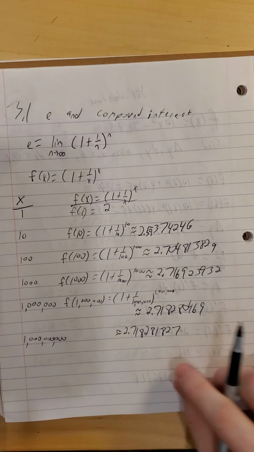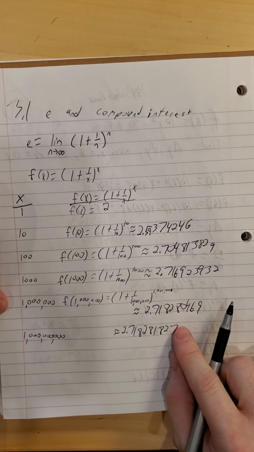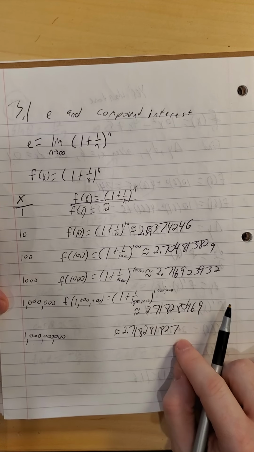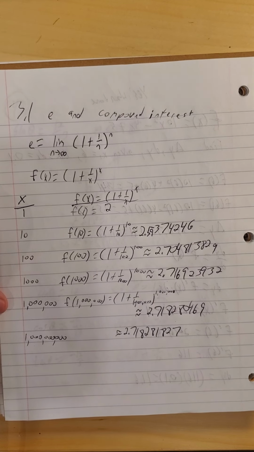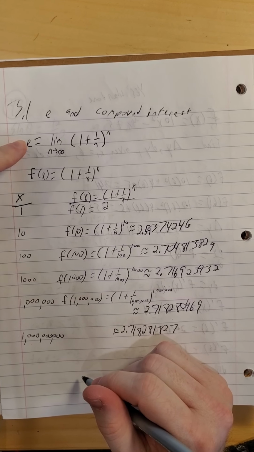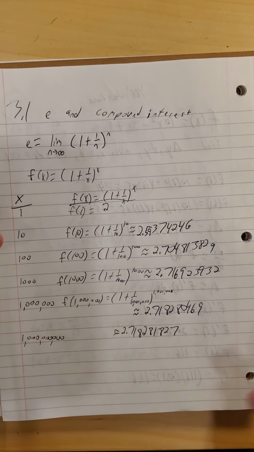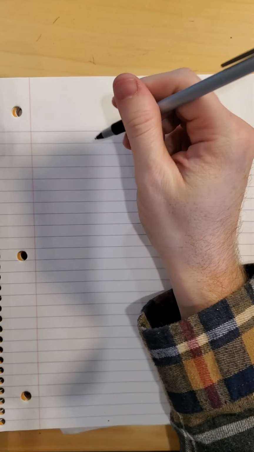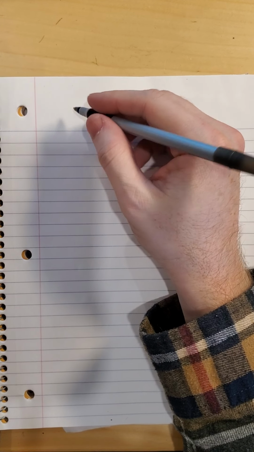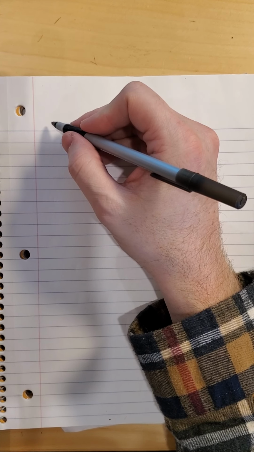In fact, we're precise fairly far out on here. The number e is much like pi, an irrational number. It goes on forever without terminating or repeating. So let's see where that applies to these compound interest problems.